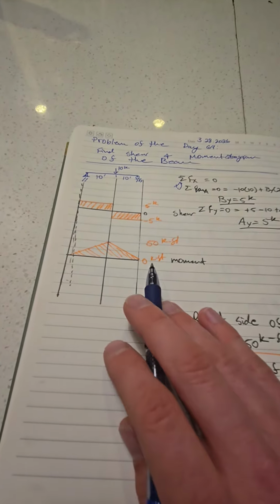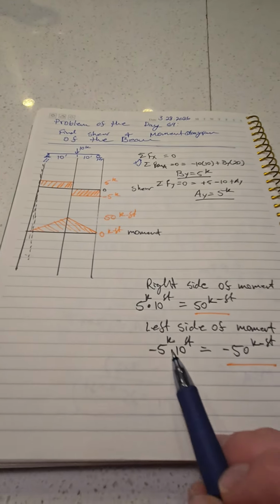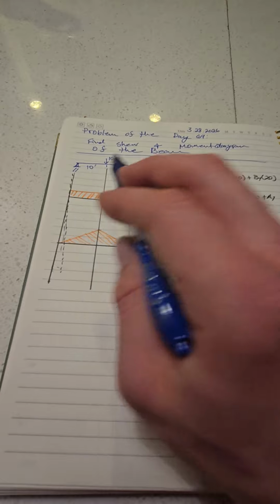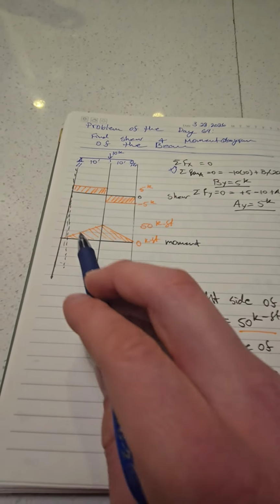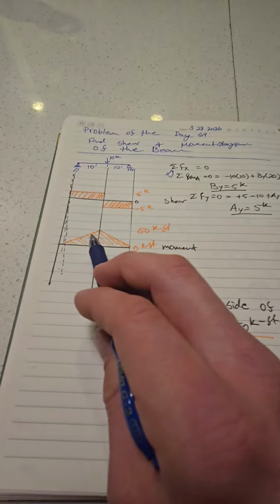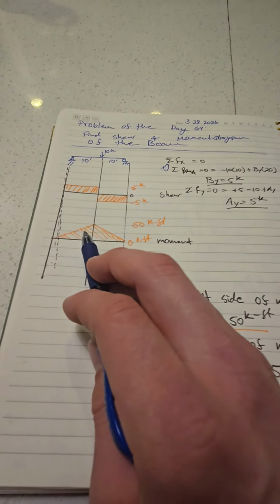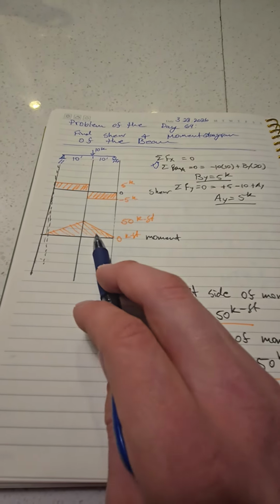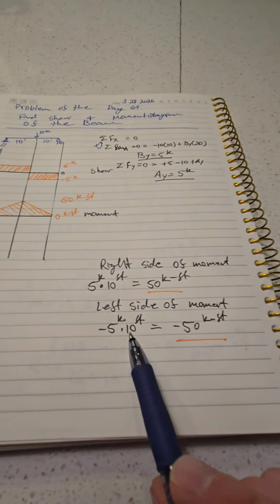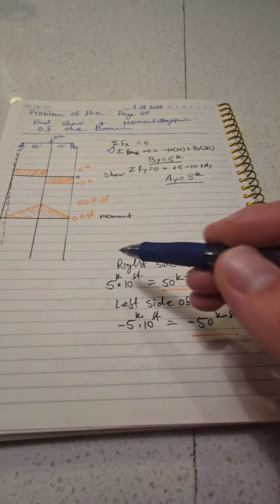So now we'll solve for the max moment. The max moment is going to just be the area underneath here. So you get 5 times 10 feet, and you get 50 kip-feet. And that's how you go from 0 to there. So that's that area, and then 0 to here, and that's that area. So you can see it here, and it goes back and forth.